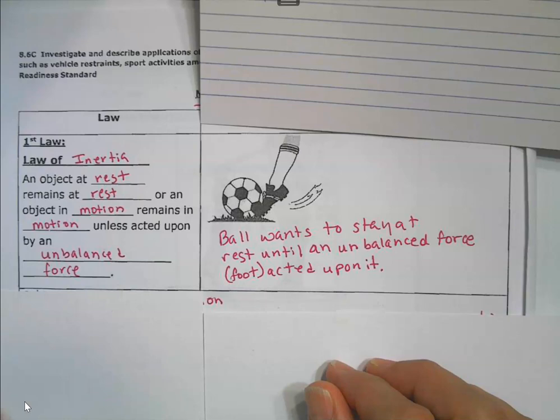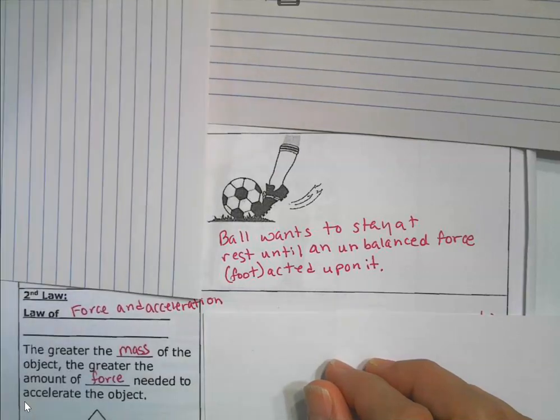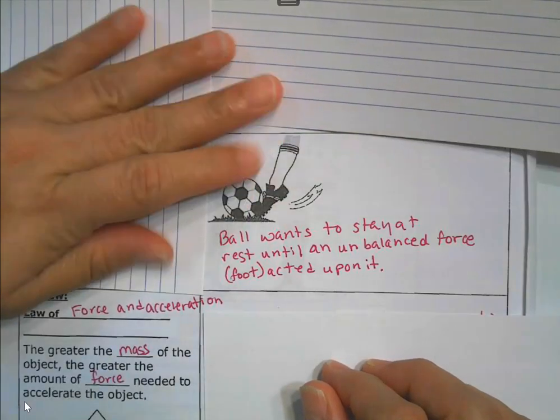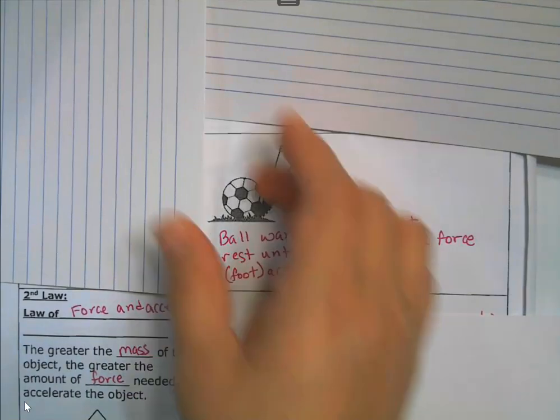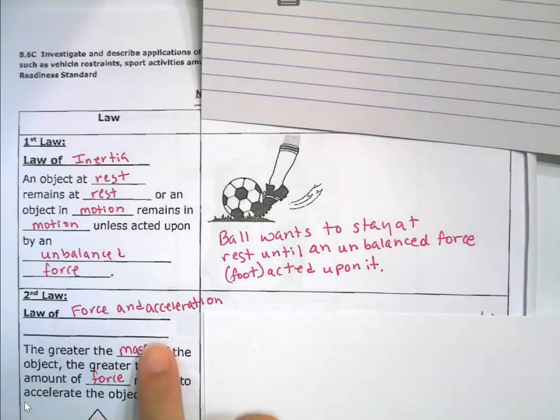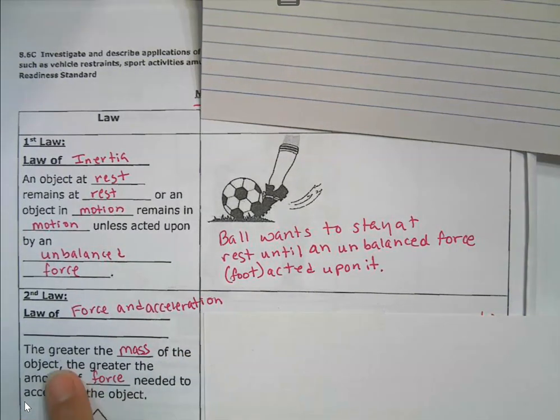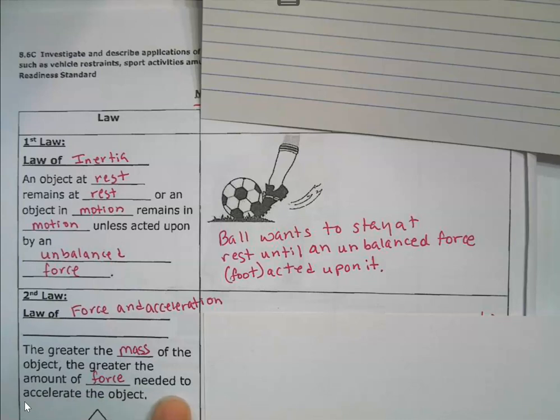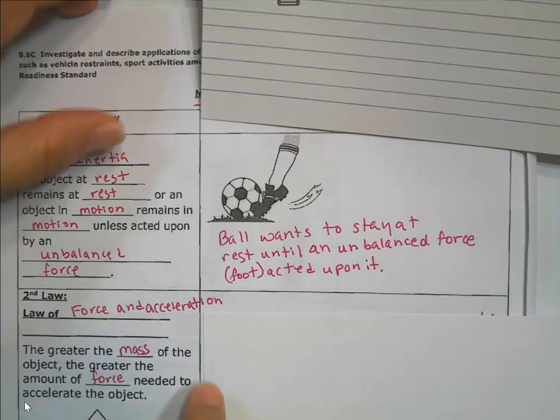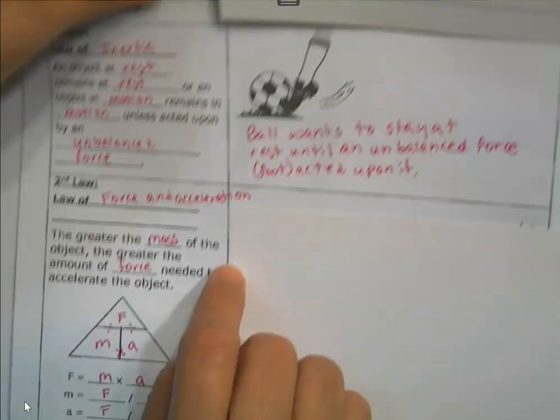So the second law of motion, okay? The second law of motion is the law of force and acceleration, which states that the greater the mass of the object, the greater the amount of force needed to accelerate the object. And right here, we do have a triangle.